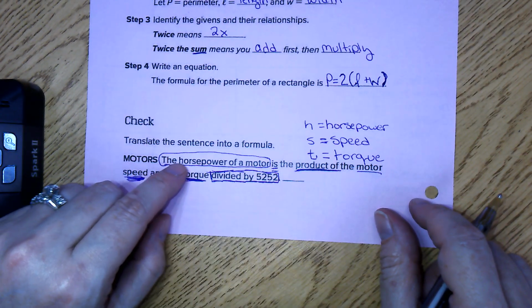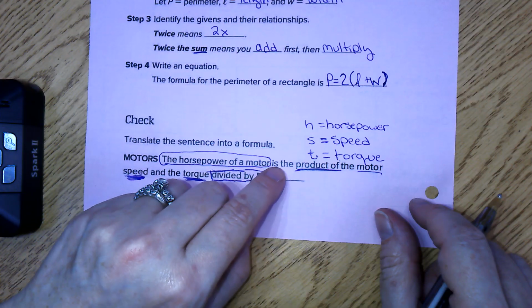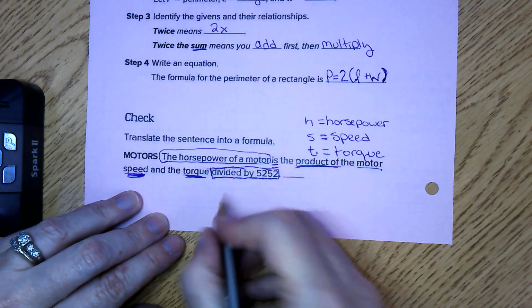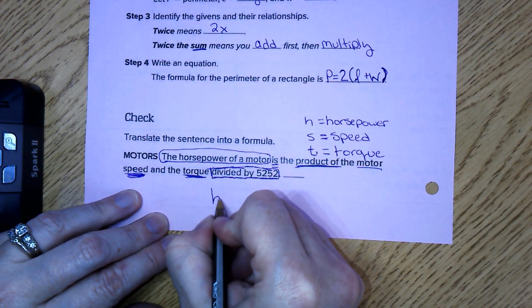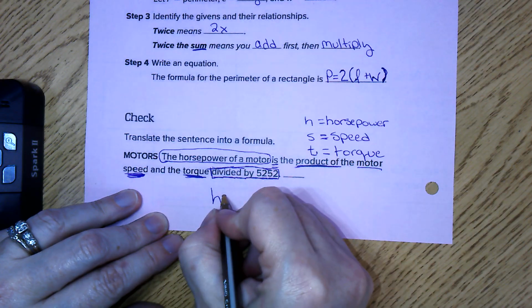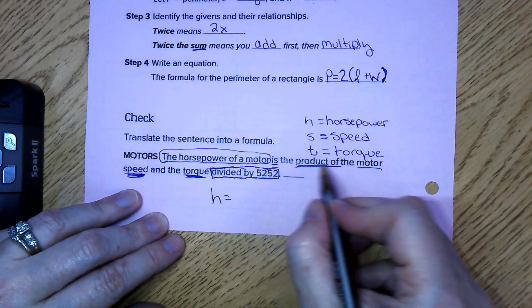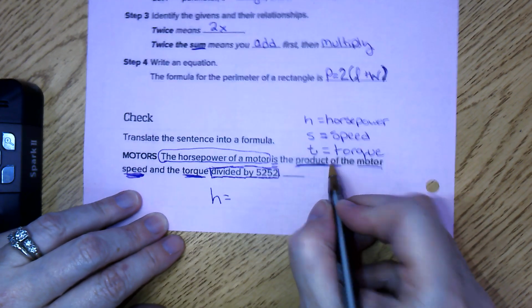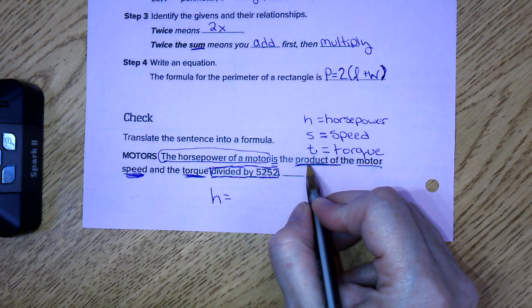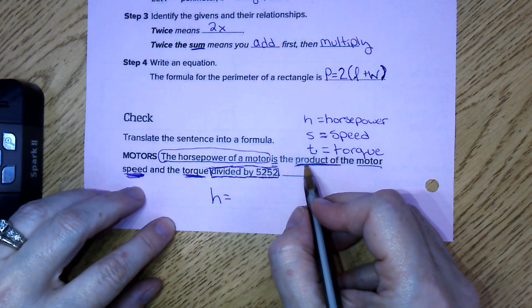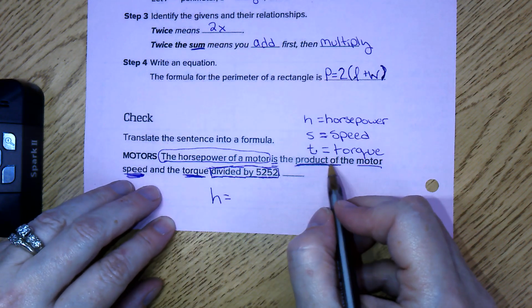All right, so the horsepower of a motor is H. H is, means equals, the product of. Now you should have under your multiplication block on the front the product. That means multiplication. So it is the product of what?